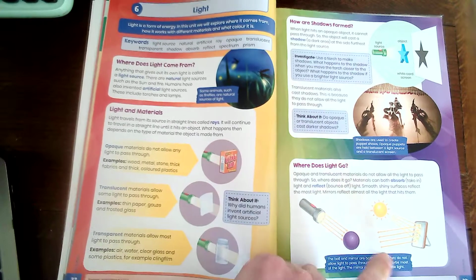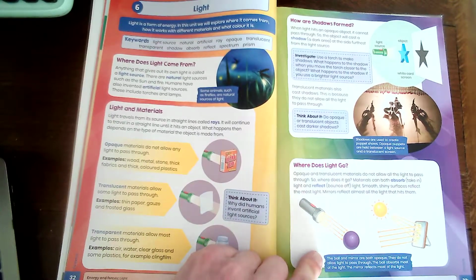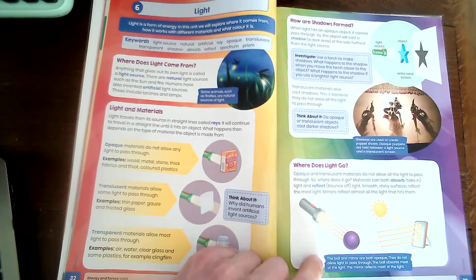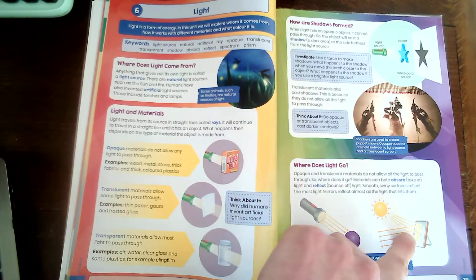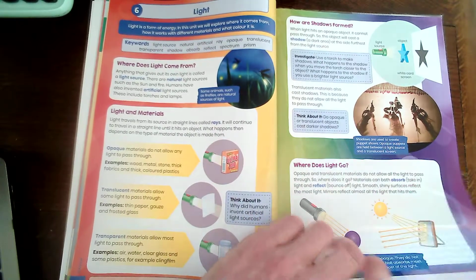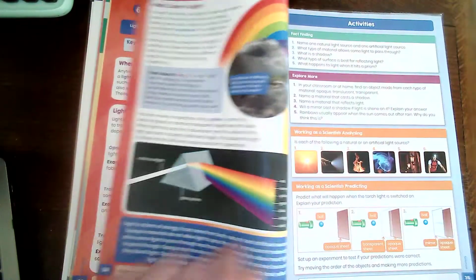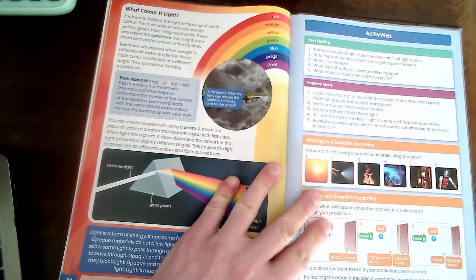So in this diagram here, it's explaining that the ball and mirror are both opaque. They do not allow light to pass through. The ball absorbs most of the light, but the mirror reflects most of the light. So here we're going to talk about colour.